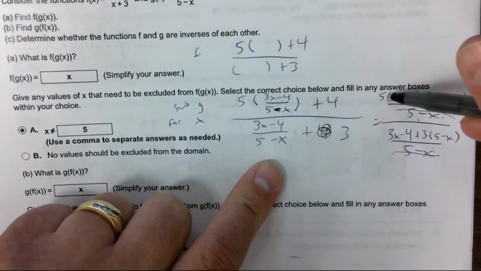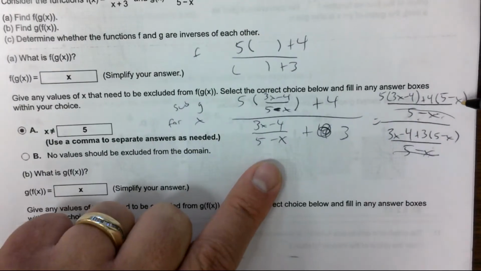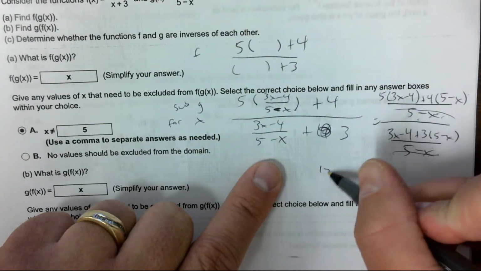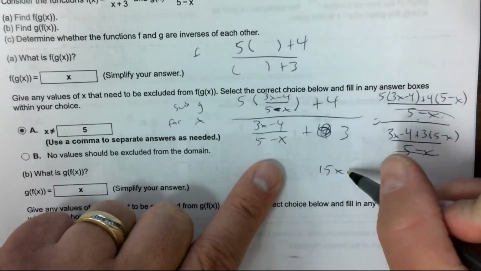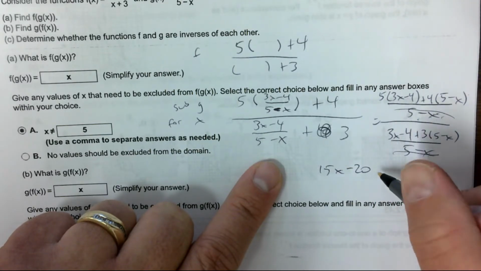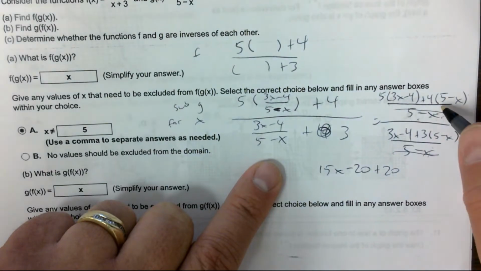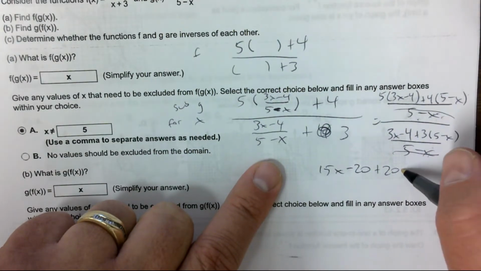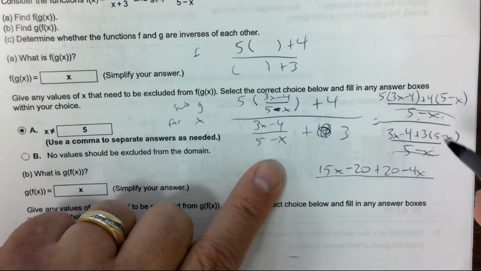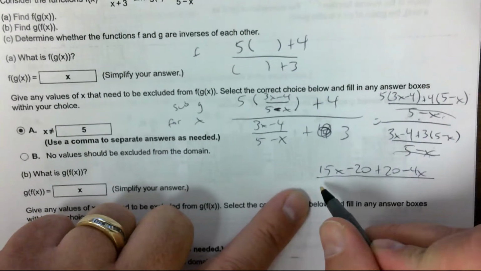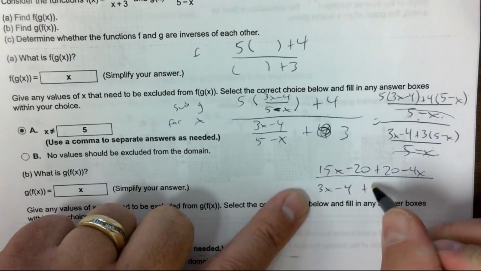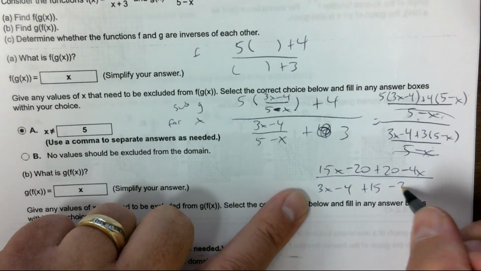And then this is going to be the numerator. So this will be 5 times 3x is 15x. 5 times negative 4 is negative 20. And then plus 4 times 5, which is 20, and then minus 4x. Now over here, I get 3x minus 4, and then plus 15, and then a minus 3x.